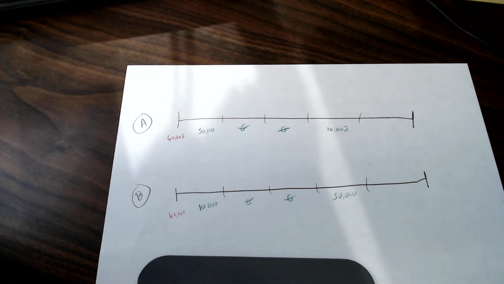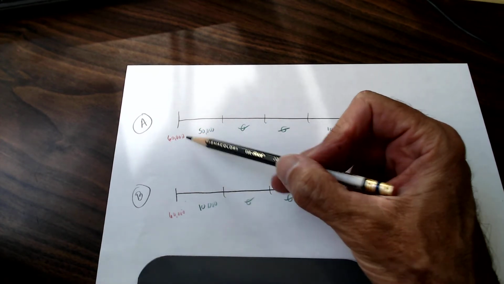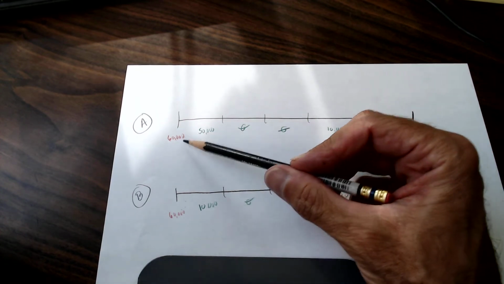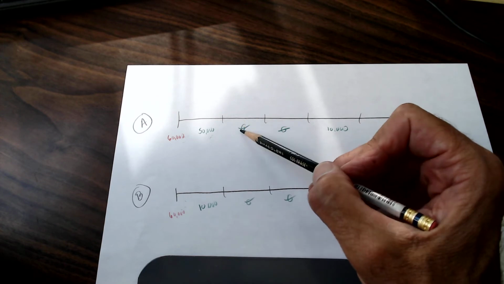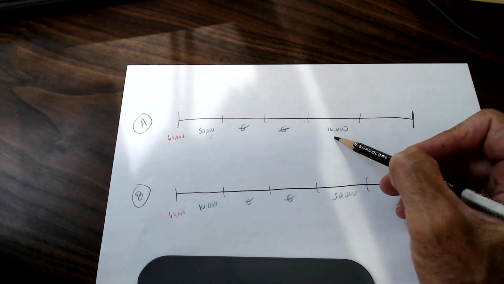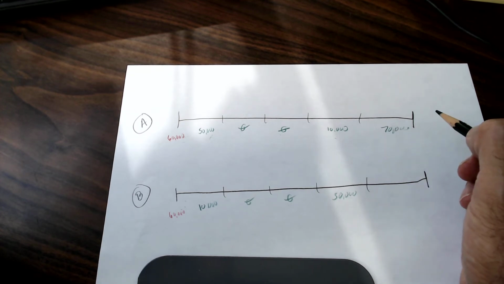Okay, I've got this set up. I've got two projects, and they're both going to cost me $60,000. Here's the cash flow on the first one. We're going to get $50,000 in the first year, nothing in the second, nothing in the third, $10,000 in the fourth, and $70,000 in the fifth.